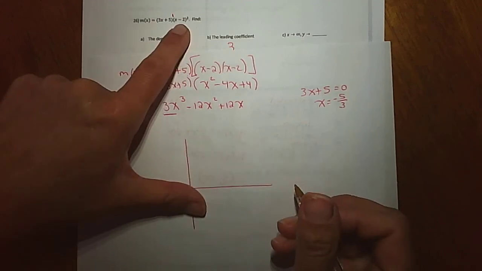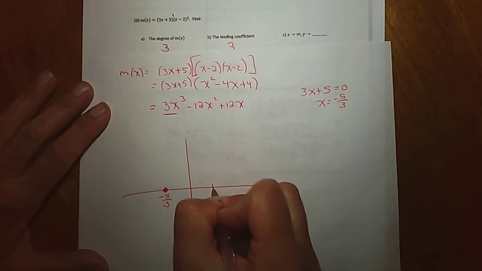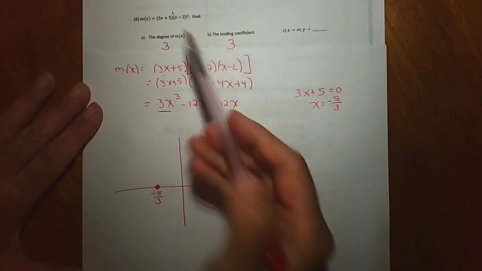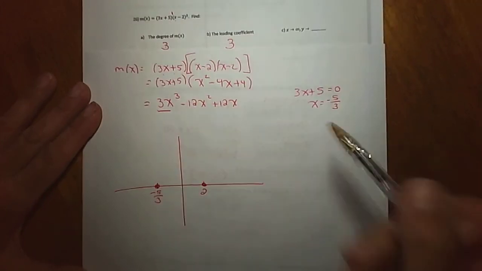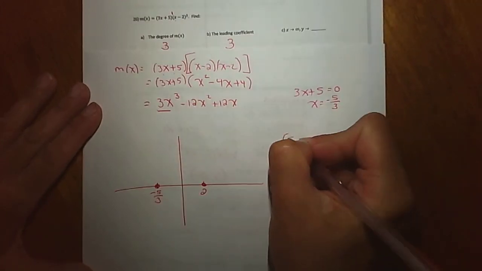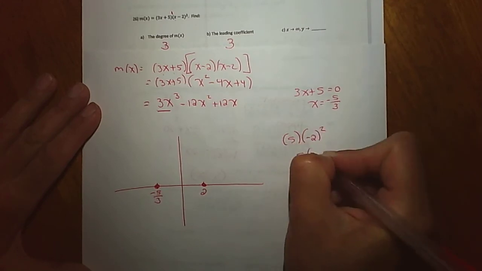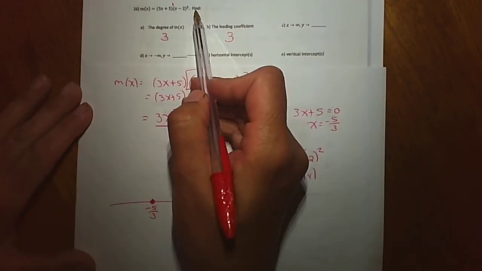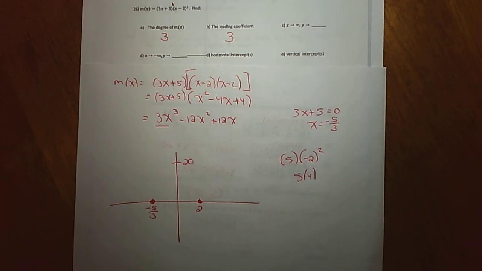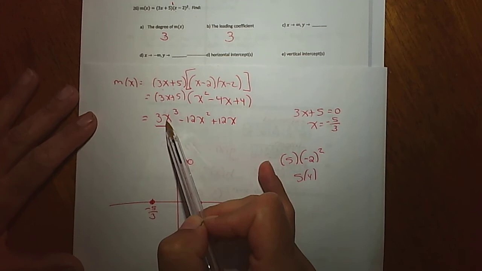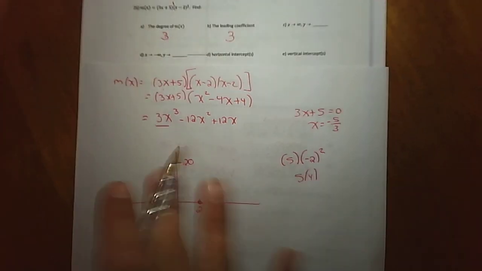This would hit the x-axis at positive 2. And if you wanted to get the y-intercept, if you plug 0 in for x, we get 5 times negative 2 squared. Or we can talk about it with the limit as well, because we know it's 3x cubed. And we're going to show how it all lines up.